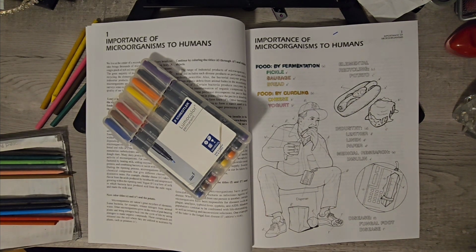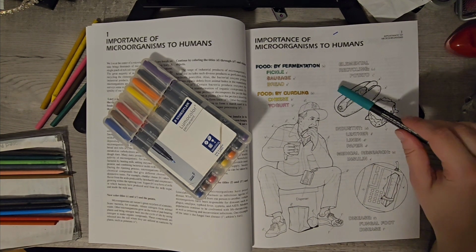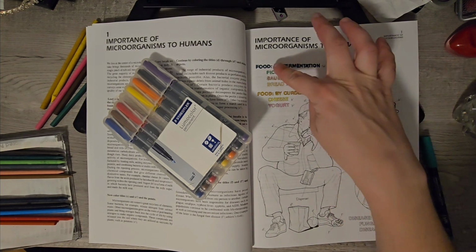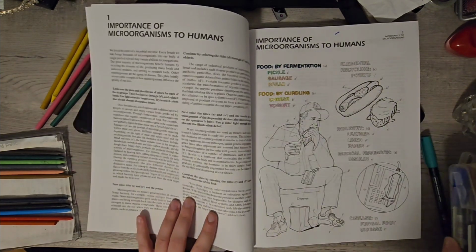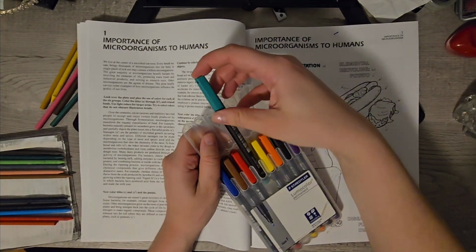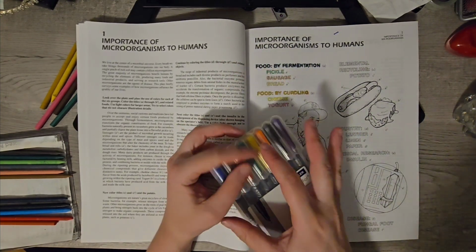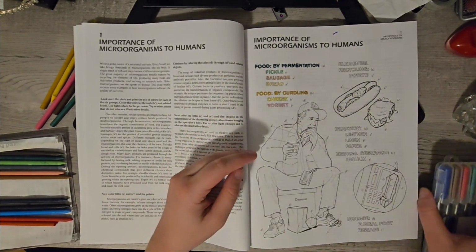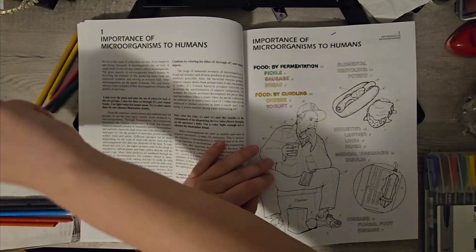So, A1, that's the pickle. Could use the green one.